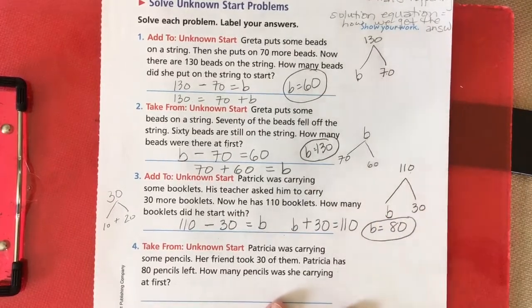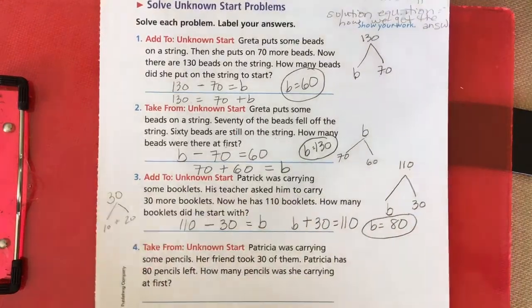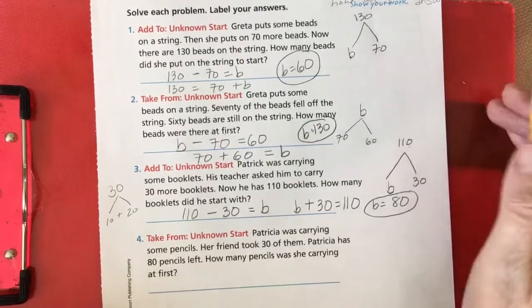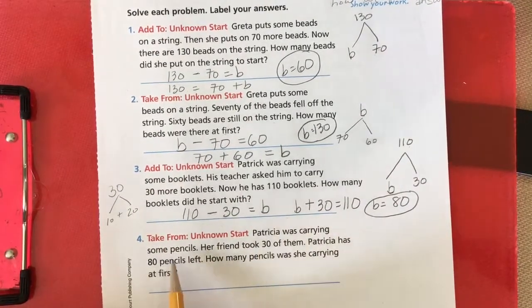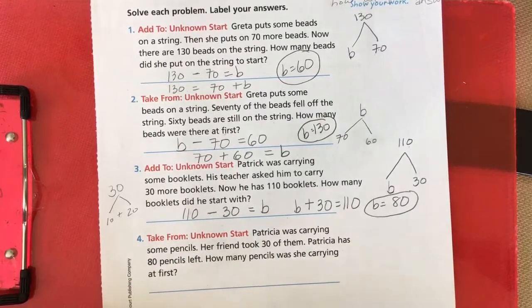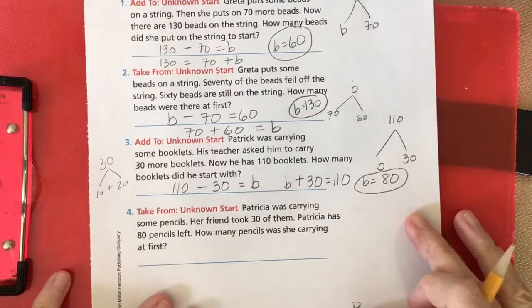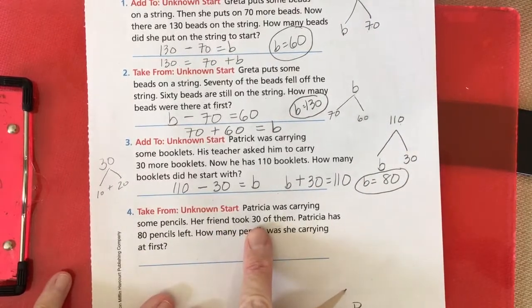I'm going to circle my answer there. If you don't understand that math, you may want to write it out. You may want to draw a place value drawing. Patricia was carrying some pencils. We don't know how many, but she was carrying some pencils. Her friend took 30 of them.